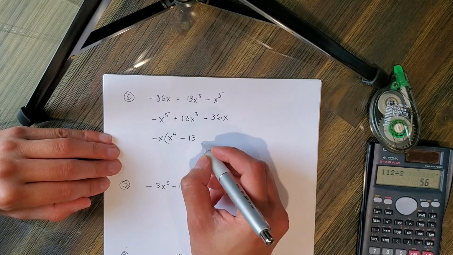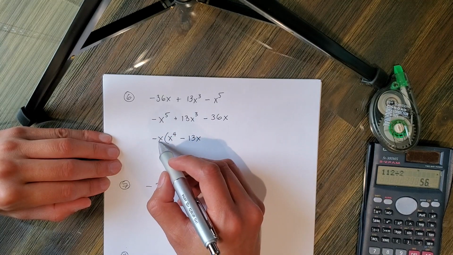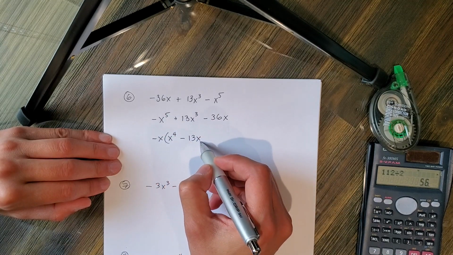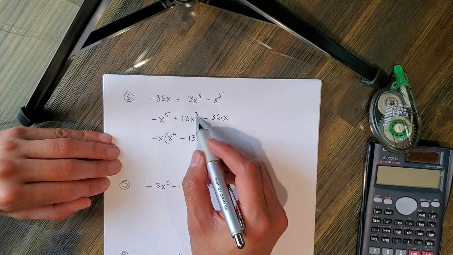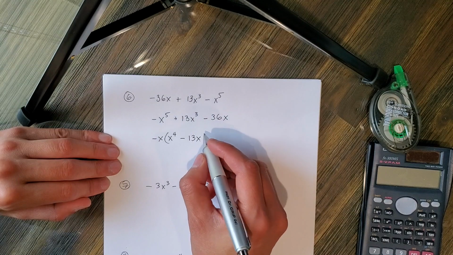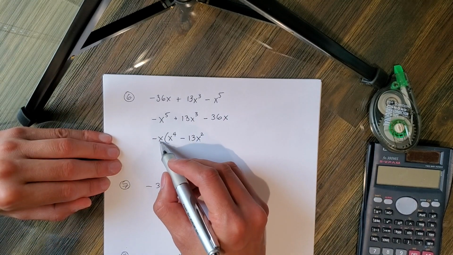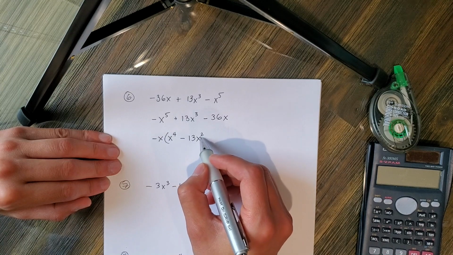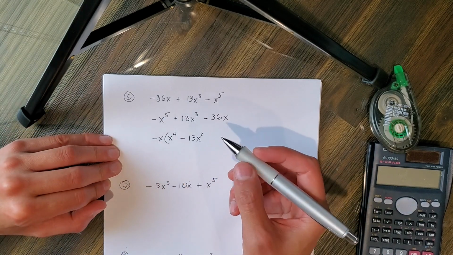I'm going to have 13x. Now remember, if I multiply these two, negative x times negative 13x, that'll give me positive 13x squared, but I need x cubed. So I'm going to just put here to the second power. That way, when I multiply this negative x with this negative 13x squared, the x squared times x is going to give me the x to the cube.